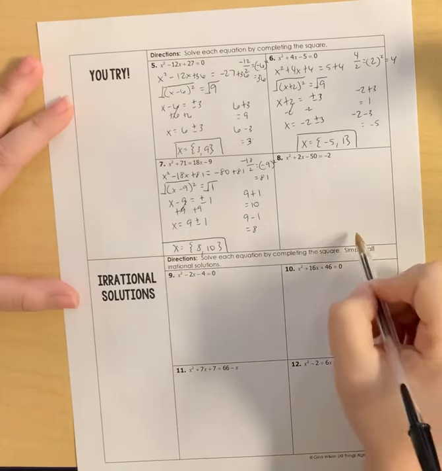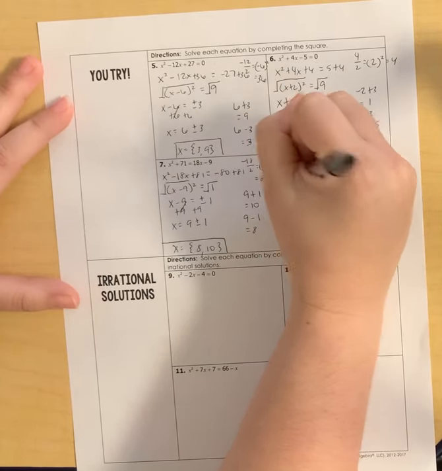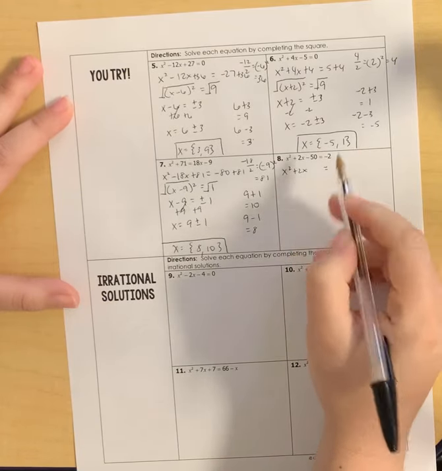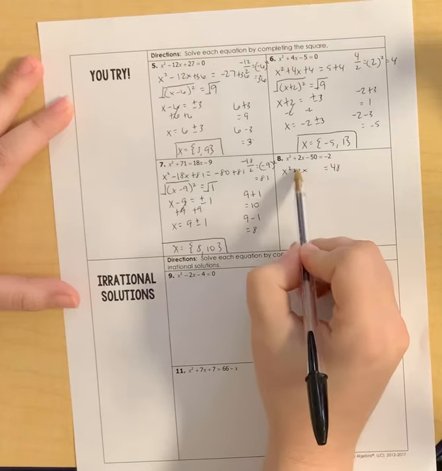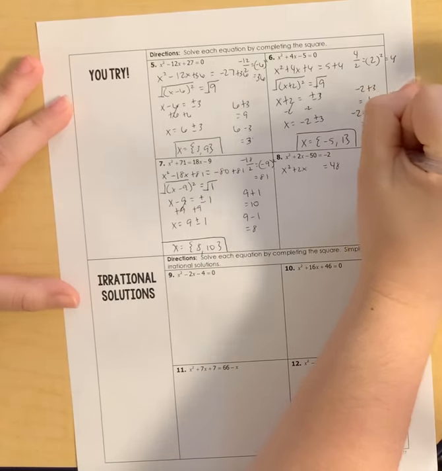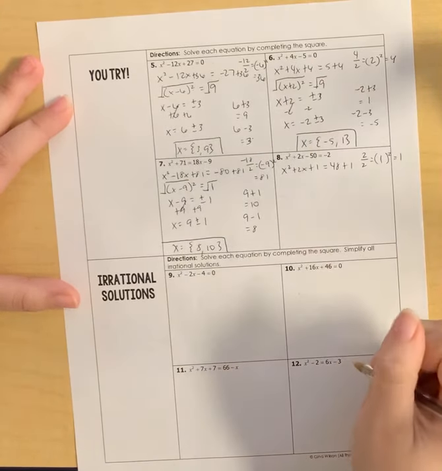Okay, number 8. We want to add 50 over. So you have x squared plus 2x, leave a gap, equals, add 50, negative 2 and 50 is 48. Okay, take our 2, divide it by 2, get 1, square it, get 1. So we're going to add 1 on both sides.